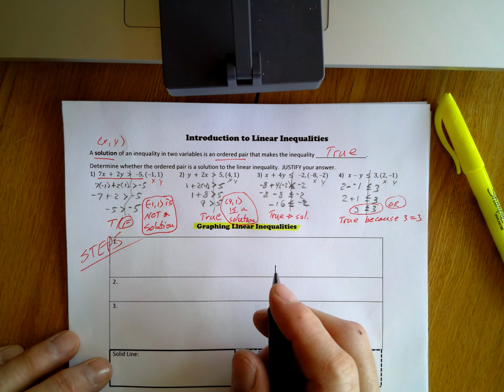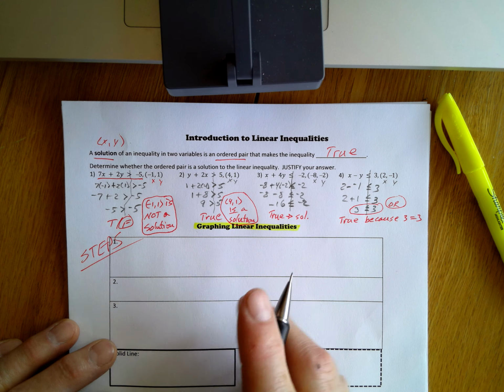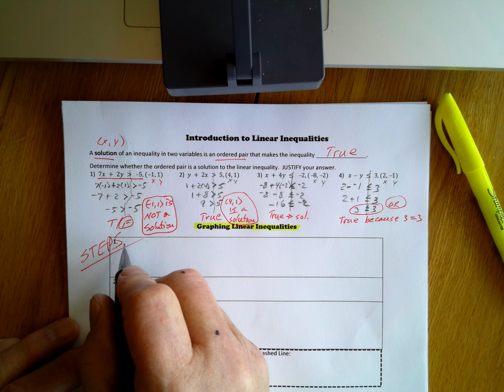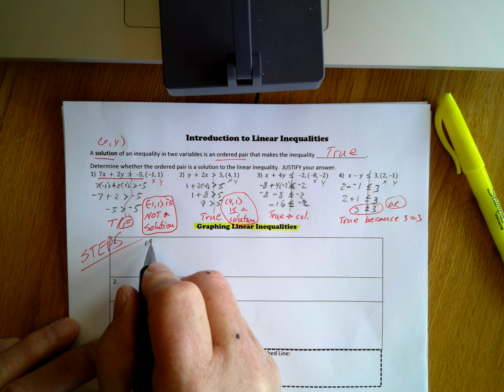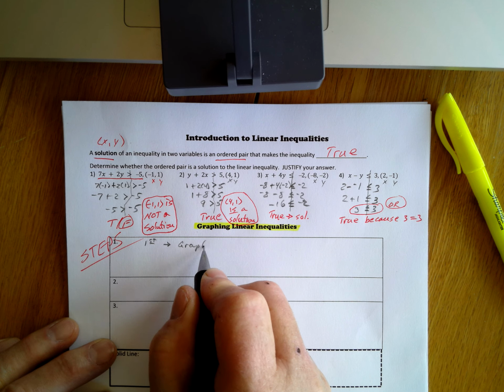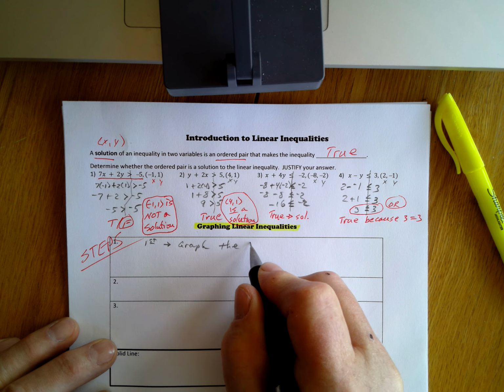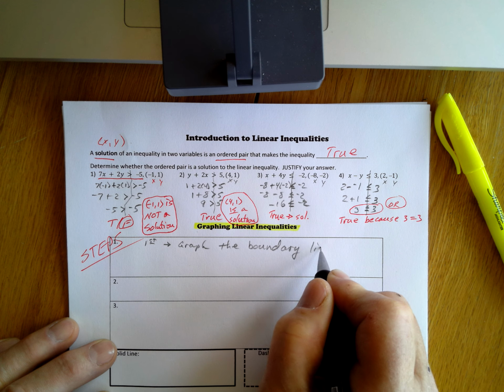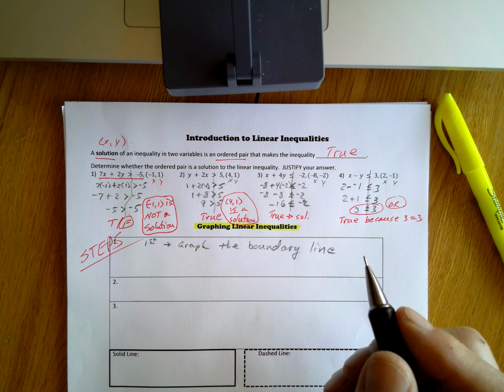So, boy, I got a frog in my throat this morning. First things first. So 1 is first, right? We are going to graph the boundary line. Okay? Well, what does that mean, Mr. Sterling? I'll tell you what that means.